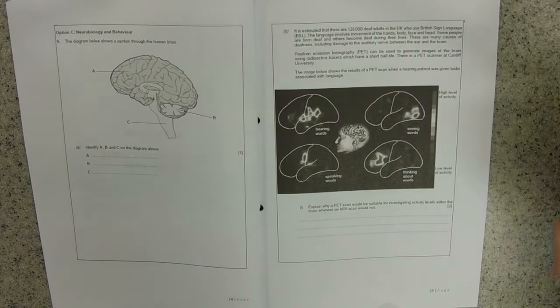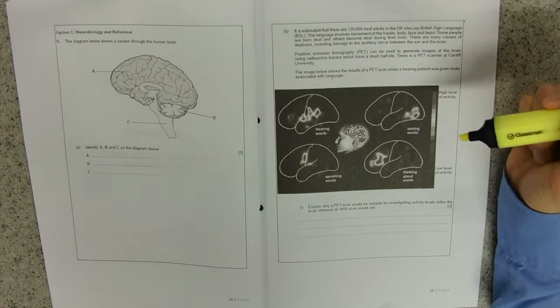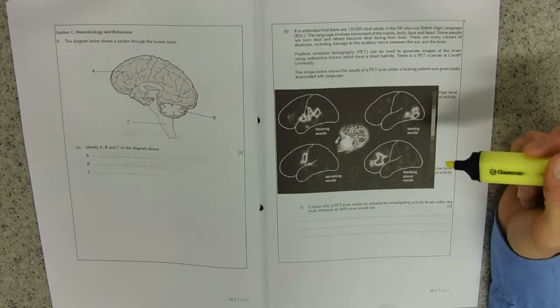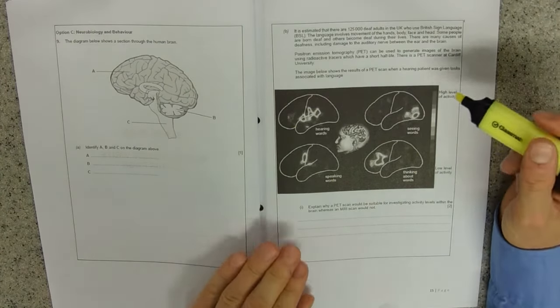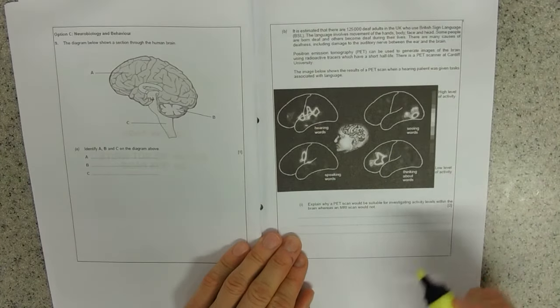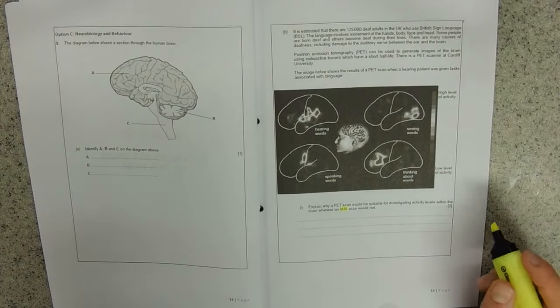Then we have some information about deaf adults and British Sign Language and testing using positron emission tomography, PET. So you should know all about PET scans, and then being able to compare them with MRI scans.